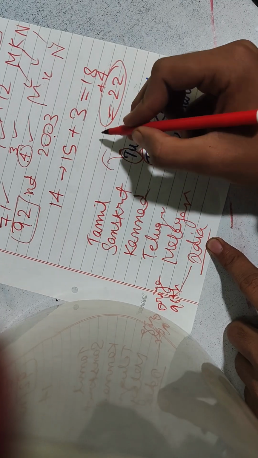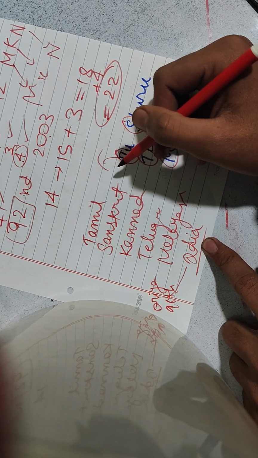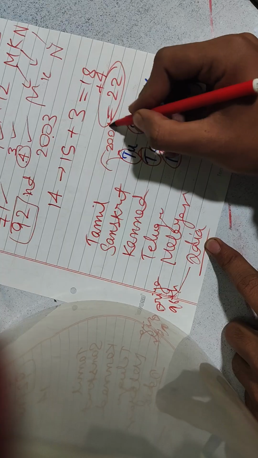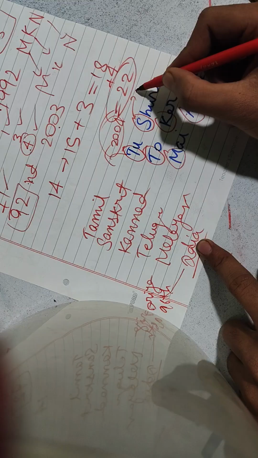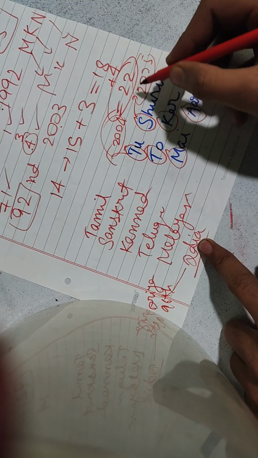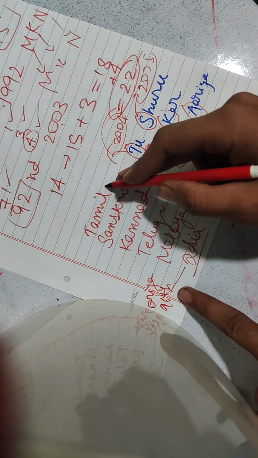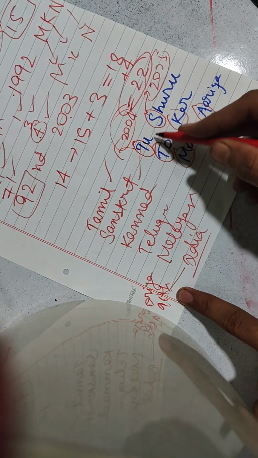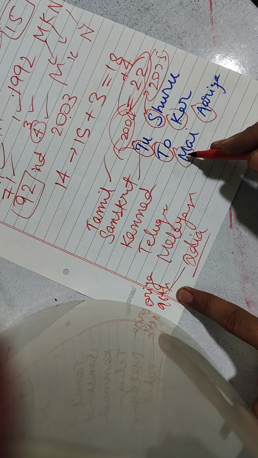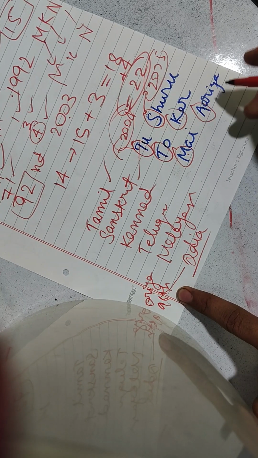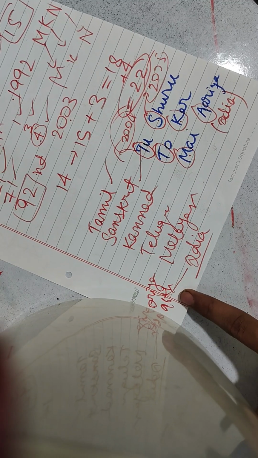Tamil became a classical language, not official language, classical language, in the year 2004. Then in 2005 Sanskrit. You don't need to remember the exact date, you just need to know that these are the classical languages: Tamil, Sanskrit, then Telugu, then Kannada, then Malayalam, and Odia. Okay, understood?